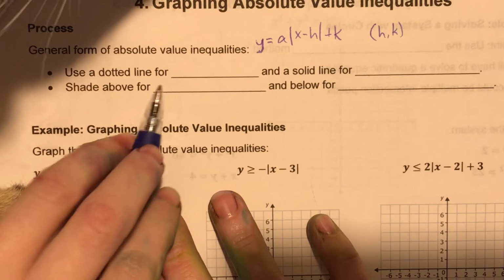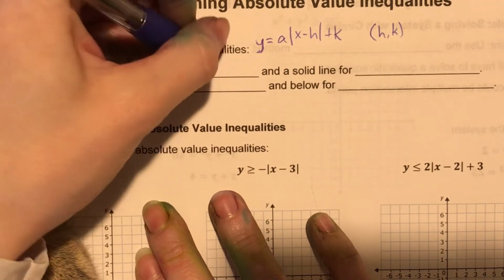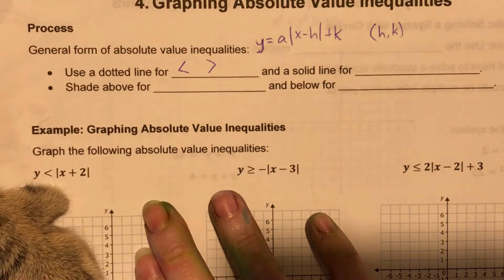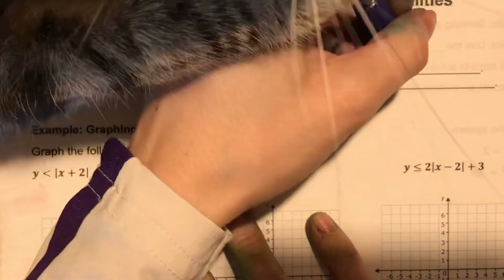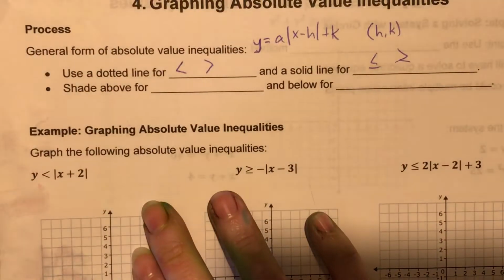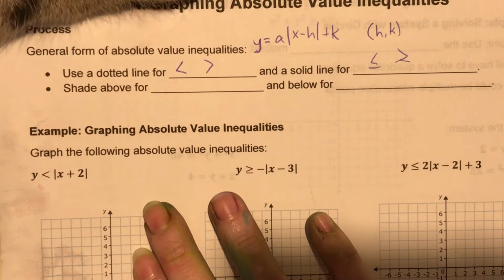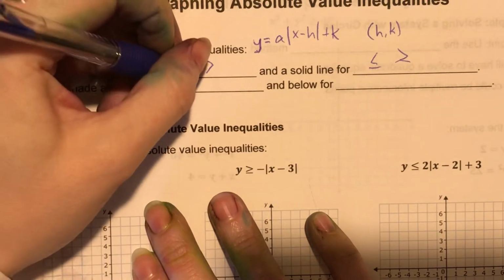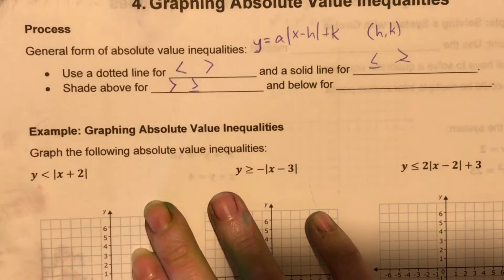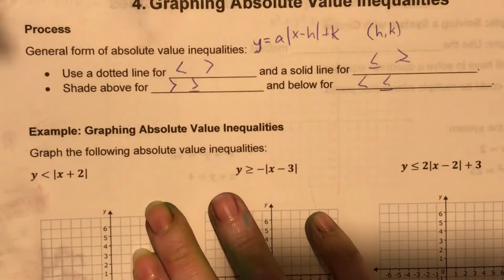So we're going to use a dotted line if we have an inequality that is a less than or a greater than with no equal sign, same as always. We're going to use a solid line for a less than or equal to, or a greater than or equal to. So either of these is going to be the dotted or solid rules. We are going to shade these because, again, they are inequalities. So if we've got a greater than or equal to, we're going to shade above. If we have a less than or equal to, we're going to shade below.